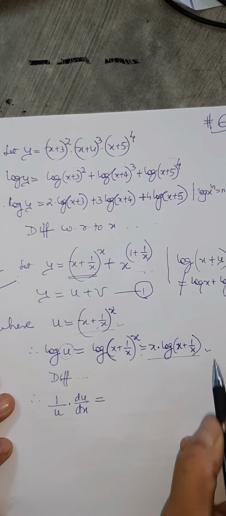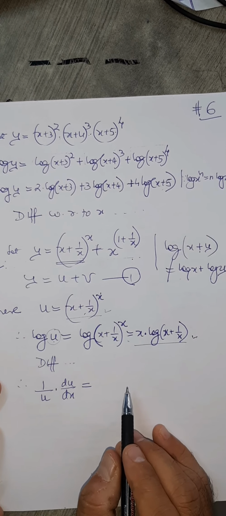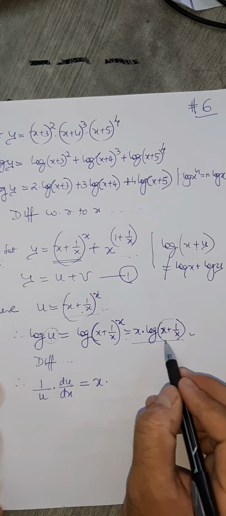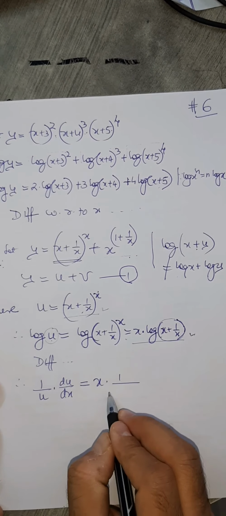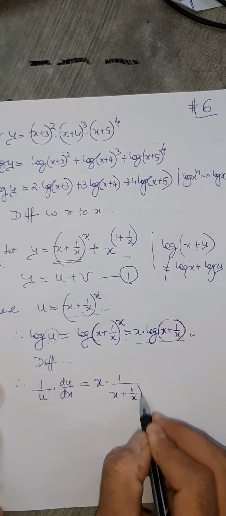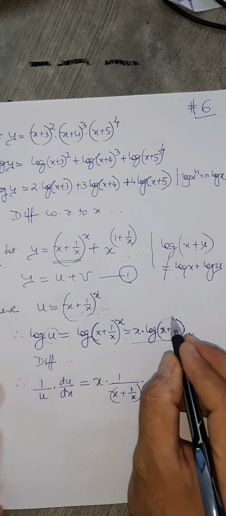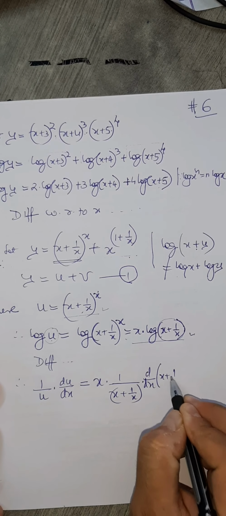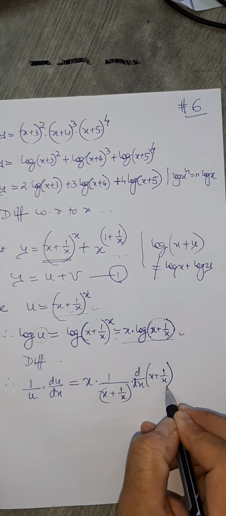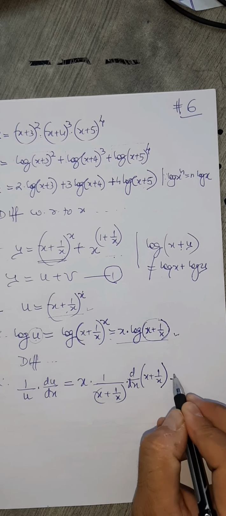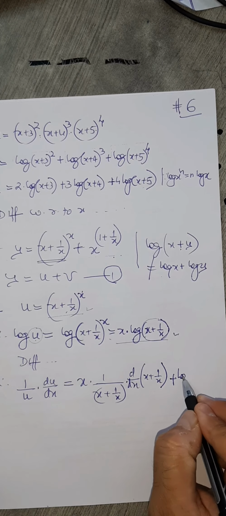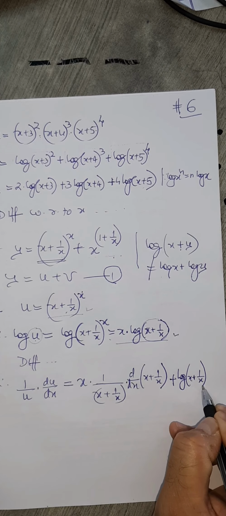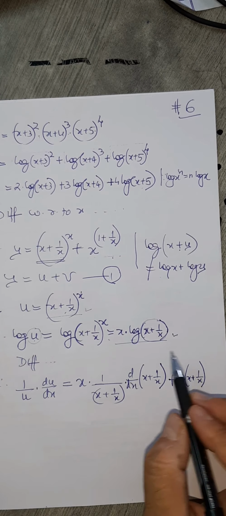Now I'll do the differentiation of this. Product rule: x as it is. What's the derivative of log of something? 1 upon something into the differentiation of this by chain rule. So d by dx of (x plus 1 upon x), plus now this portion as it is, log of (x plus 1 upon x) as it is, into the differentiation of x.